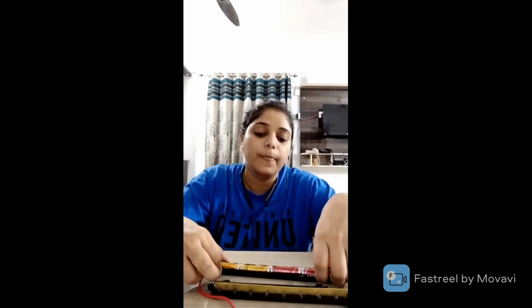And I have a set of these cells, we also call them batteries, which we commonly use at home. We insert them into a torch to light it up, or in our clocks at home we use these cells.